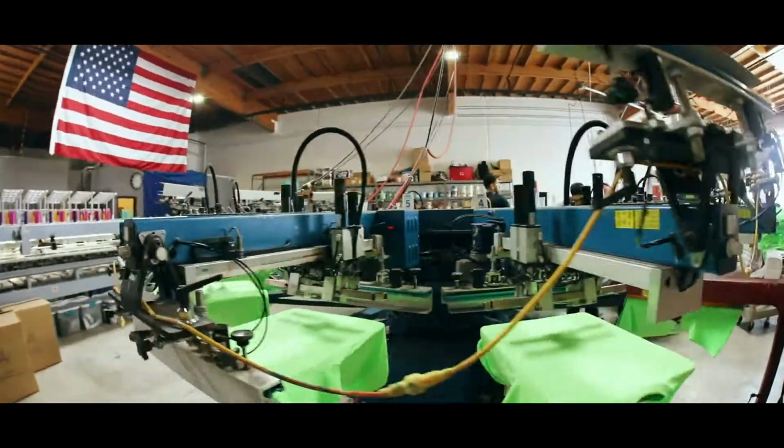And that's the same process for 100 t-shirts to 2,000 t-shirts. The setup is basically the same for 100 pieces to 2,000 pieces. I guess the only difference would be the amount of shirts that are being processed in the machine at that point. But that's the silk screening process.